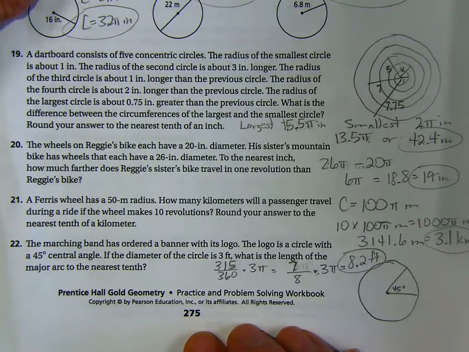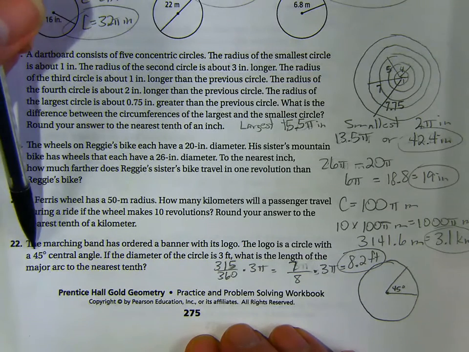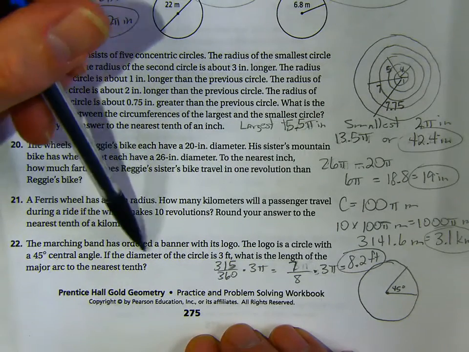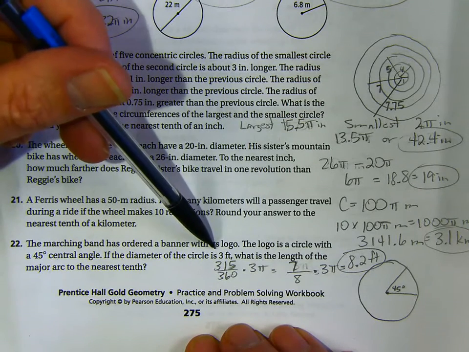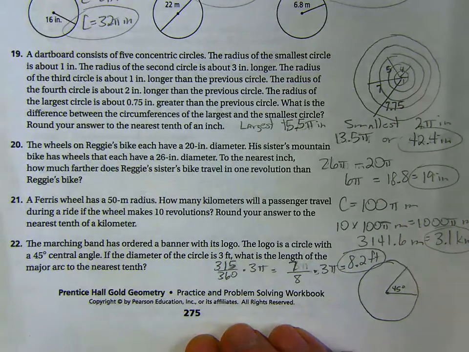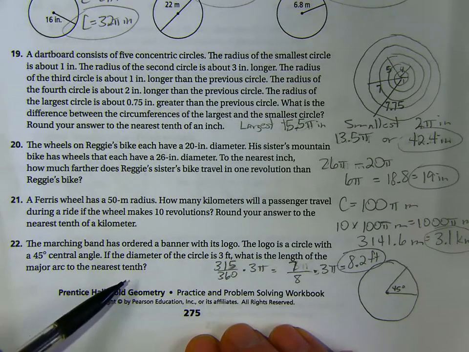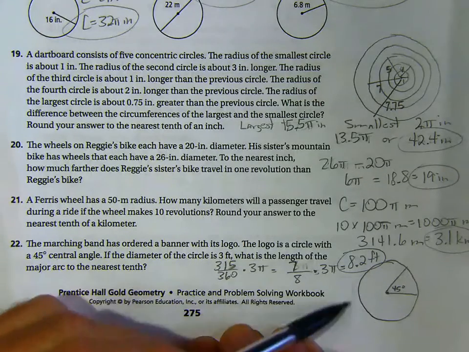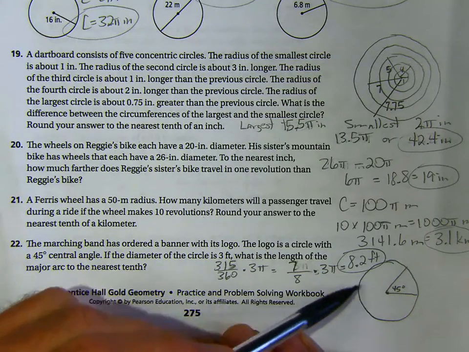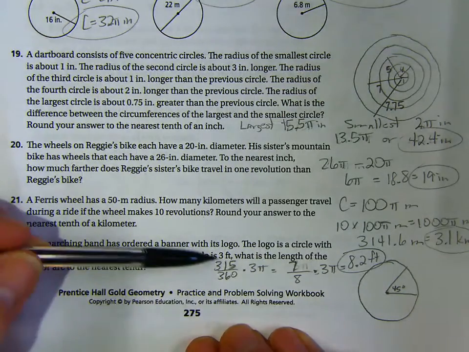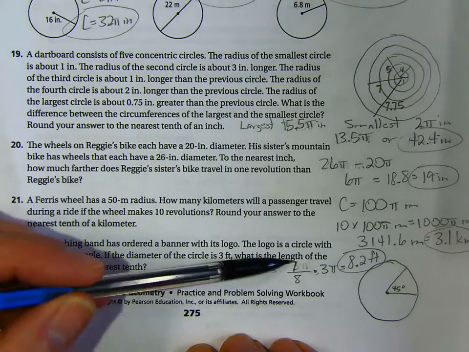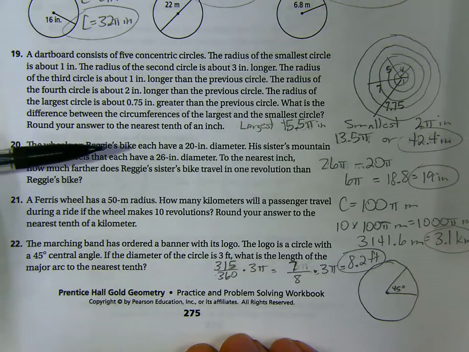And number 22, this last problem, it says the marching band has ordered a banner with its logo. The logo is a circle with a 45-degree central angle. So I drew a little circle with a 45-degree central angle. The diameter of the circle is 3 feet. What is the length of the major arc to the nearest tenth? Now the major arc means all of this, not the minor arc here, but the major arc here. So if that is 45, then all this would be 315. So the length would be 315 over 360, because it's a portion, it's a fractional part. It's actually 7/8. 45 is 1/8 of 360, or 1/8 of the whole circle.